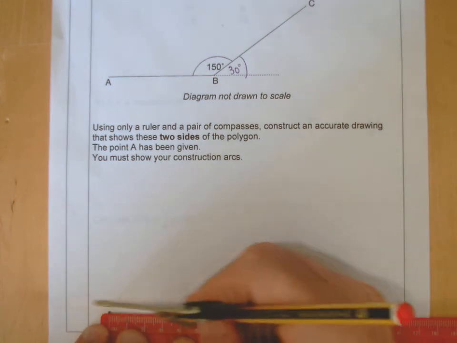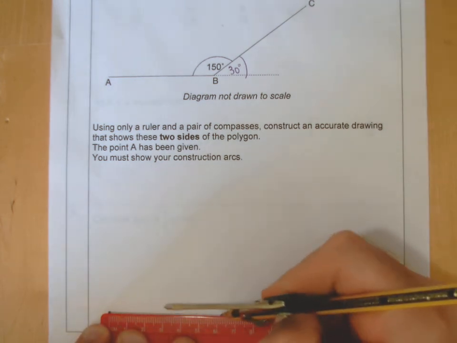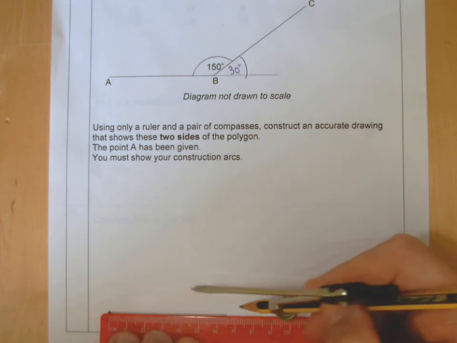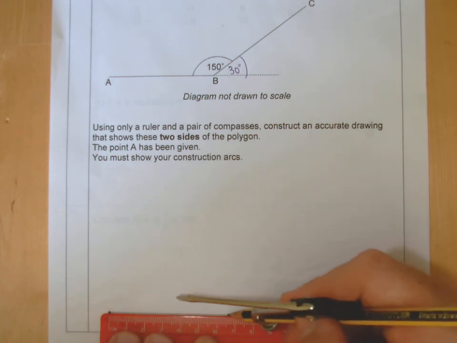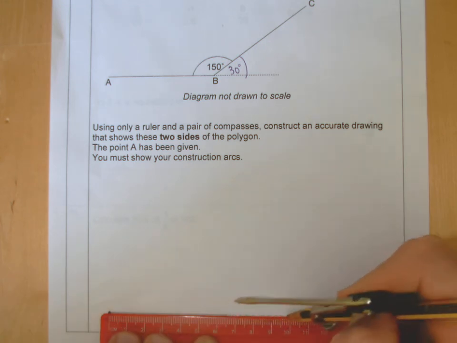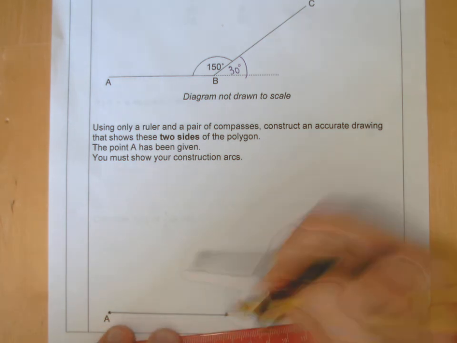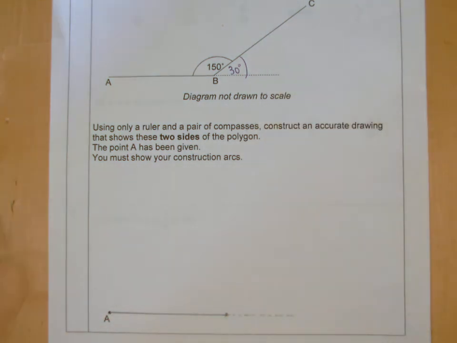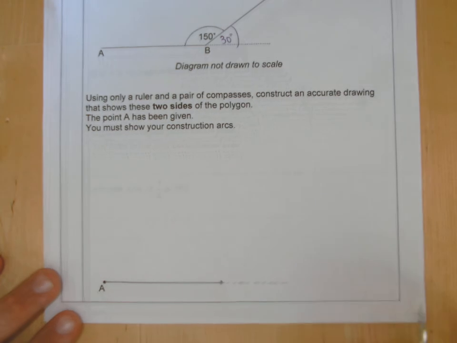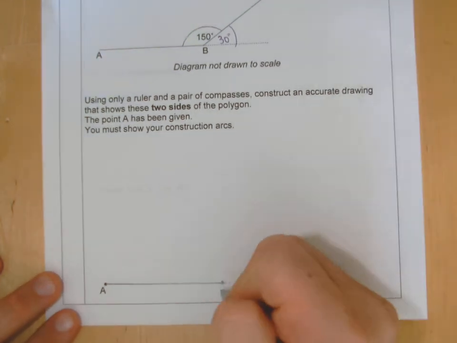So I'm going to measure that out and then go to 6.5 here. I'm also going to do a little bit of dotted lines, just to help me, just so you have that exterior part there. Now I can call this B.